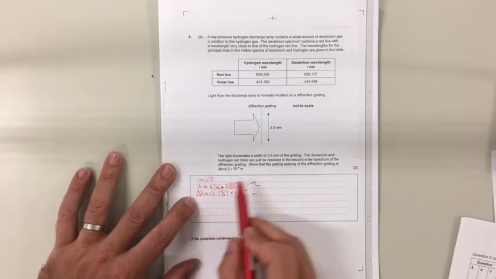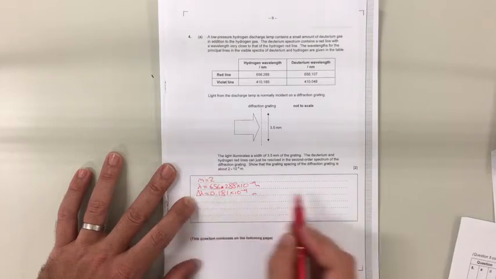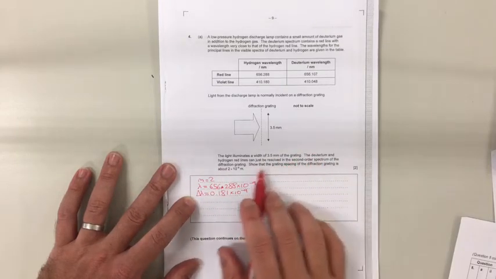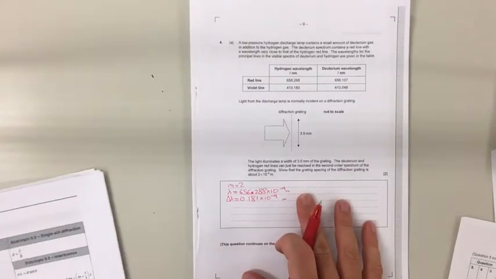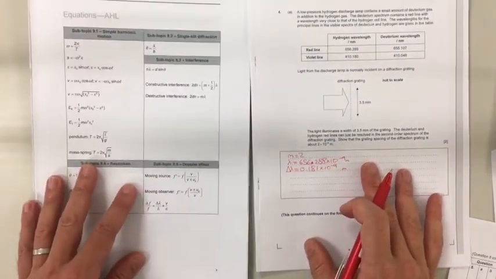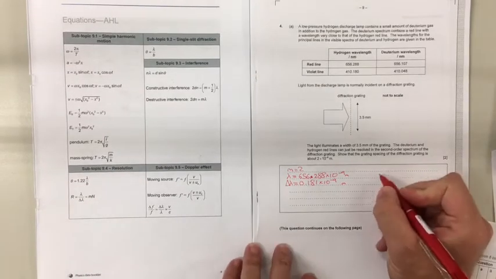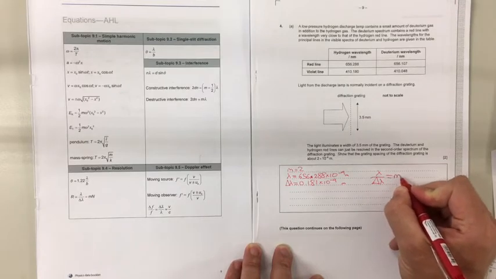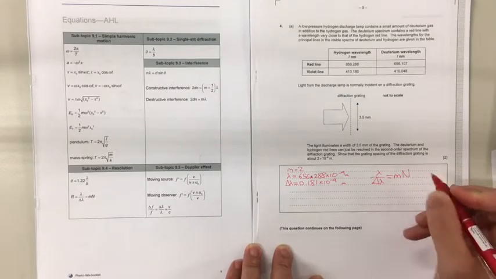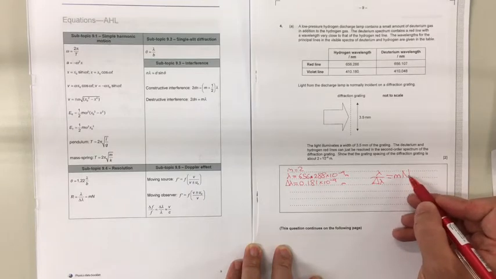And we're trying to find the grating spacing. So we know that it's about resolution. We've got the information telling us it's been just resolved, so we can use our data booklet and find our resolution equation, which gives us lambda over delta lambda equals mN, and N here is the number of lines that are being illuminated, so the total number of lines.